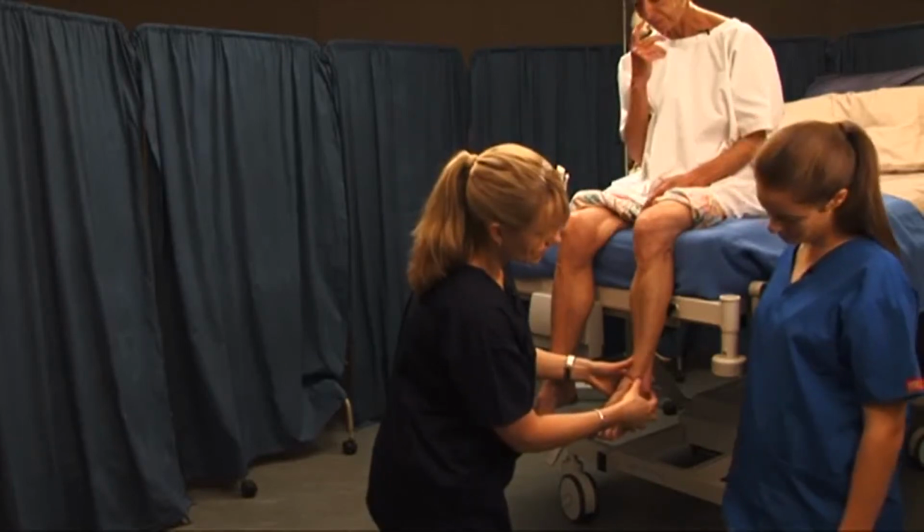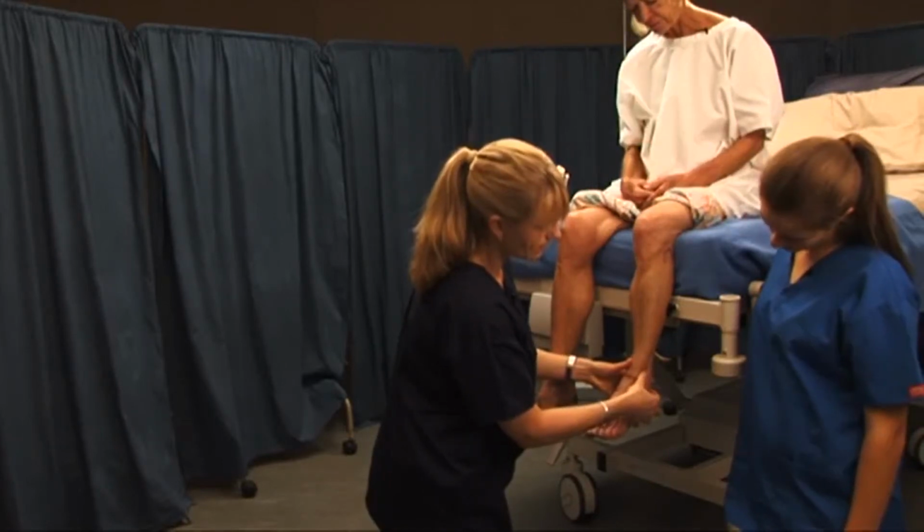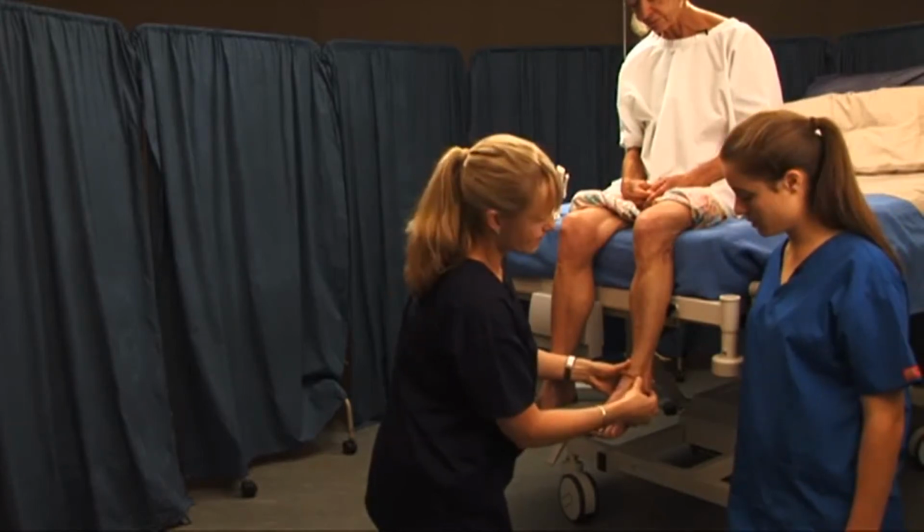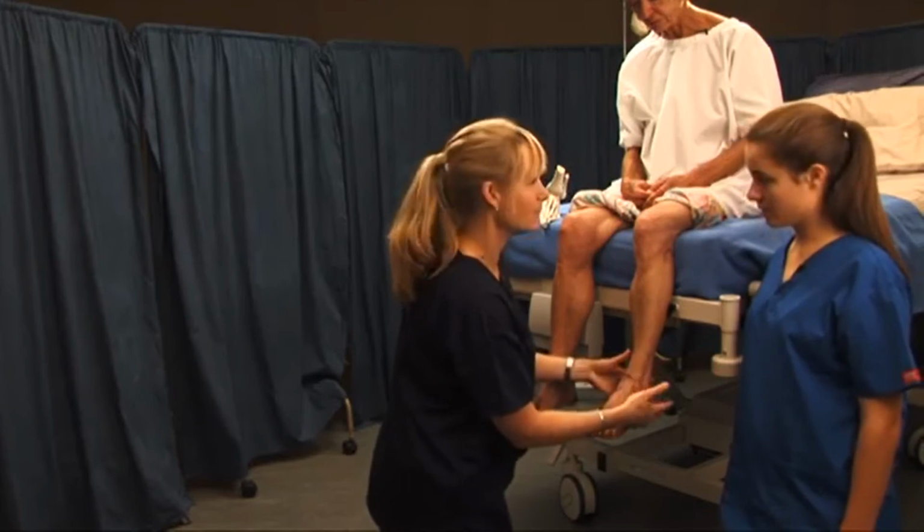Coming around here, this is the joint between the tibia and the fibula, where I've marked, and I'm just looking for any tenderness there. I may or may not feel any extra movement in there, probably not.